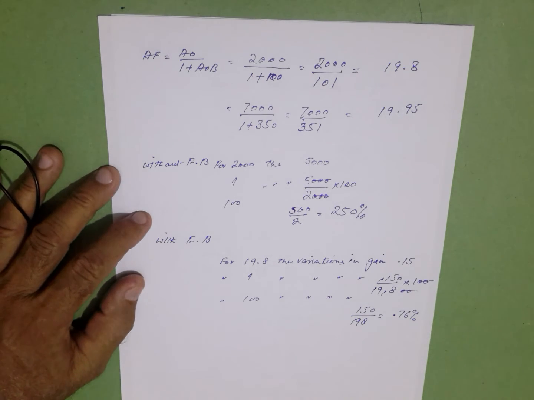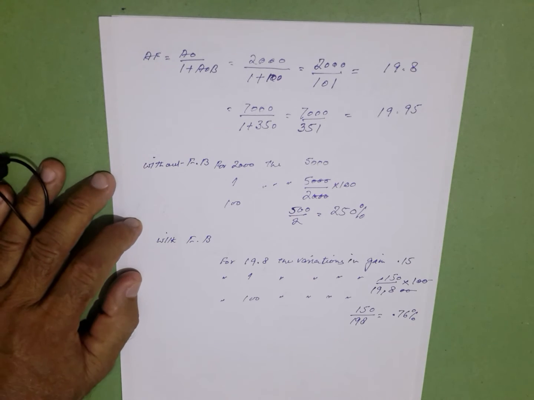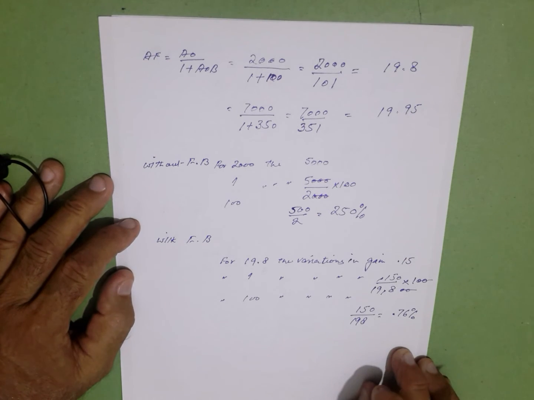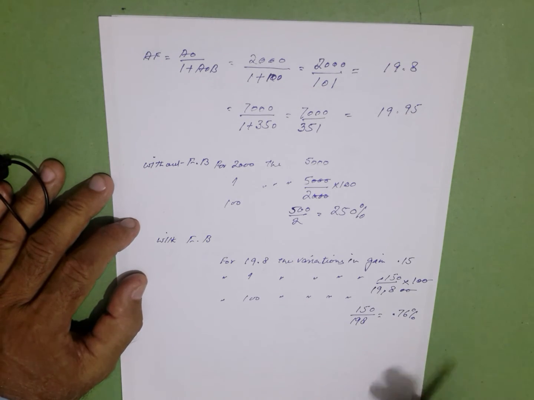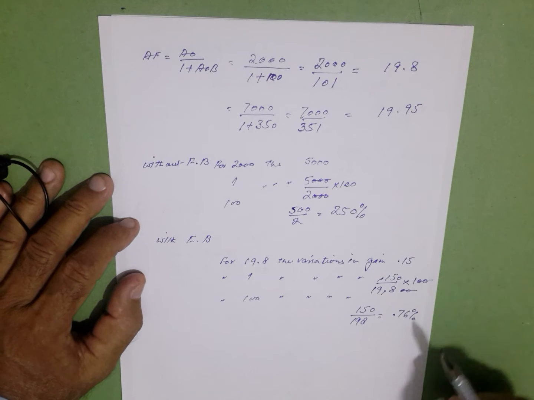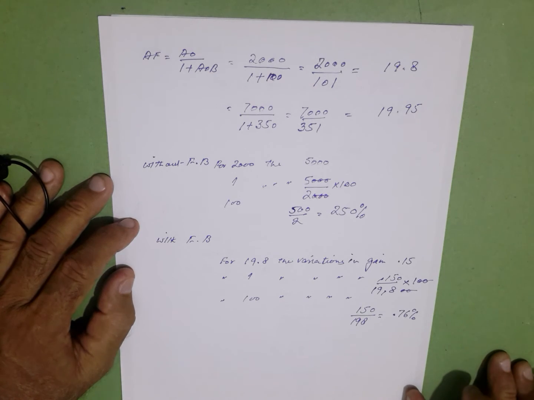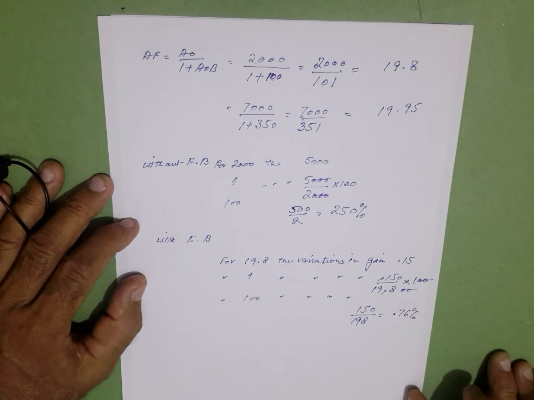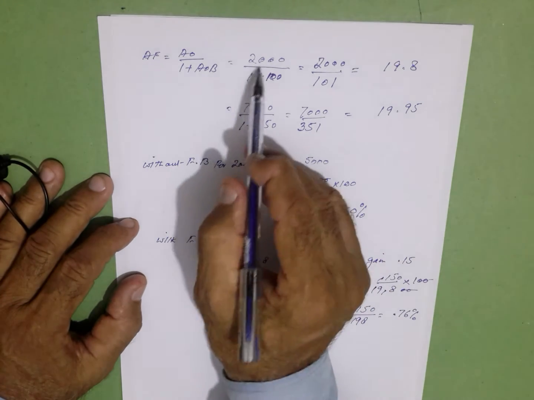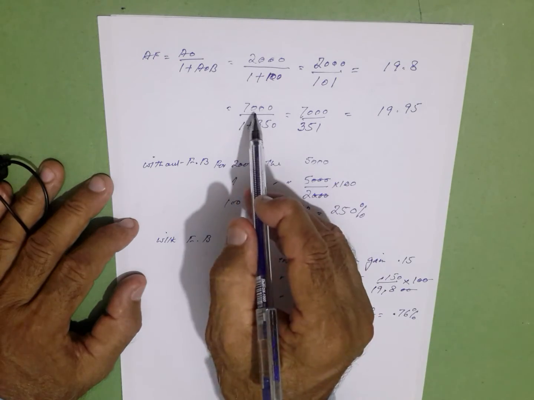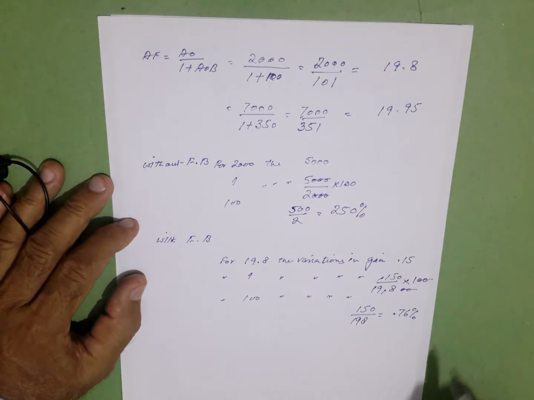See that? Once the feedback has increased, the gain has become more stabilized. The variations in gain has reduced from 250% to 0.76%, absolutely stable gain.